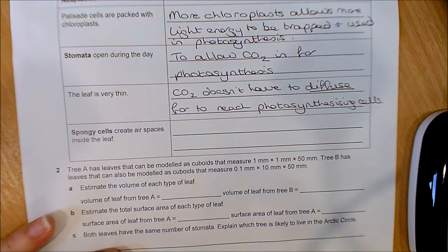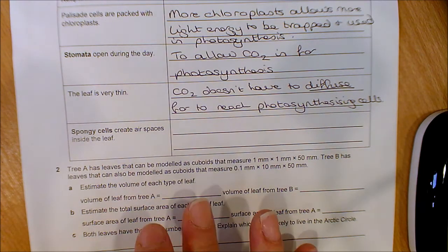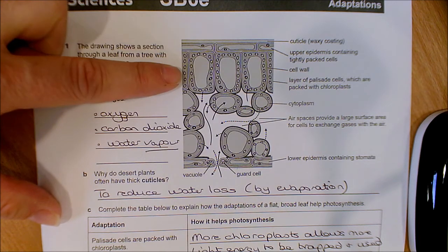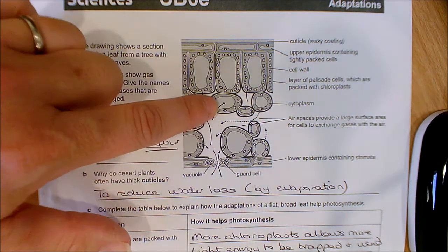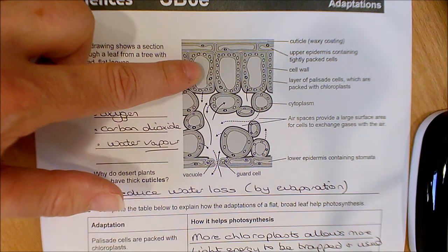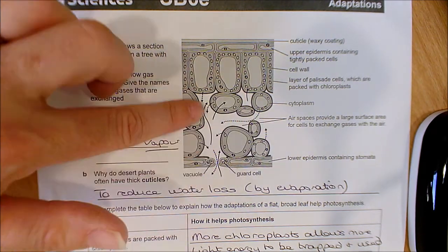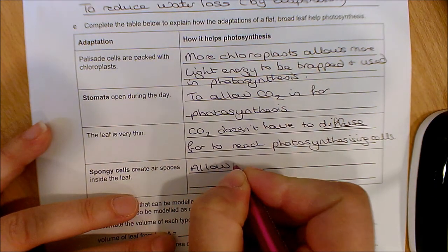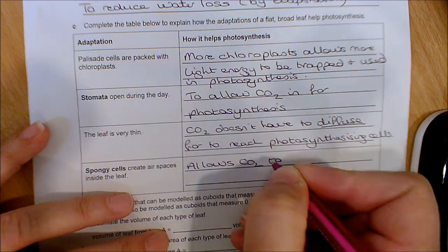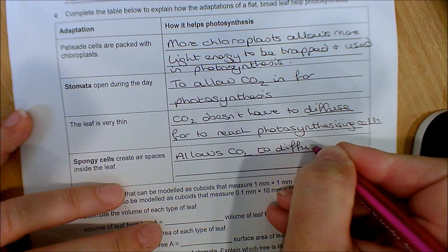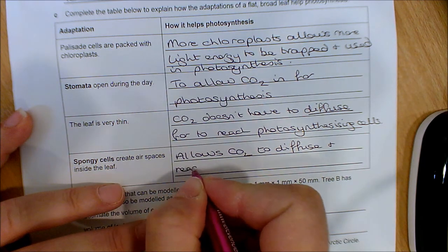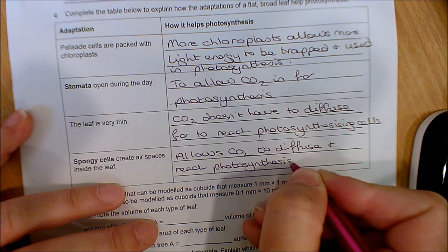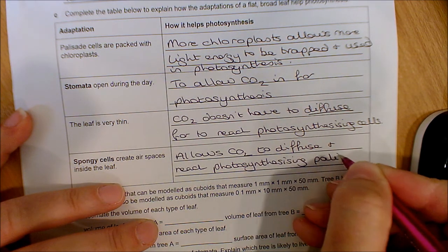Okay, spongy cells create air spaces inside the leaf. Well, again here, remember that most photosynthesizing is happening here in the palisade cells, and so we want the gases to be able to get there. If this was just packed tight with cells, the gases wouldn't be able to diffuse to get there. So it allows CO2 to diffuse and reach photosynthesizing palisade cells.